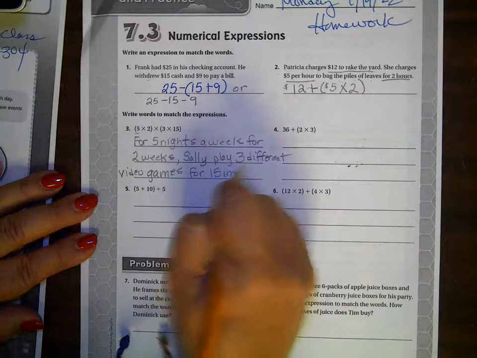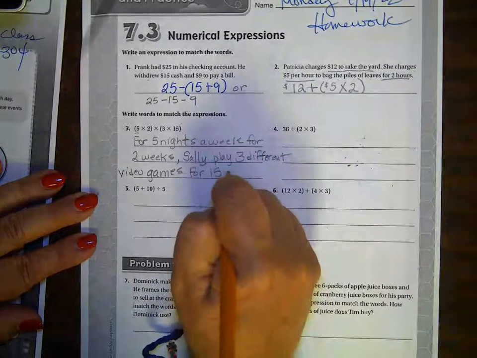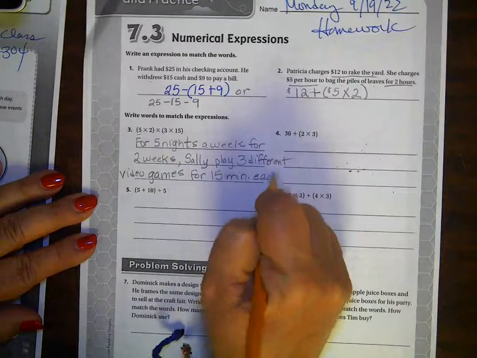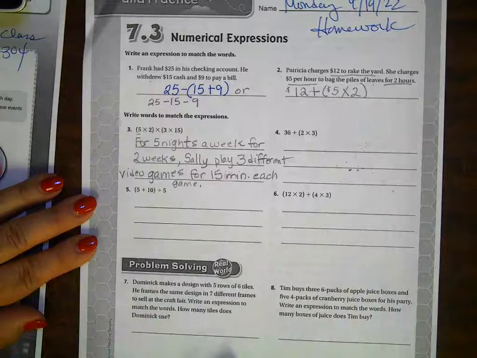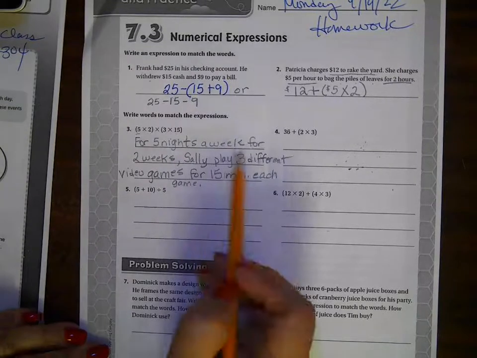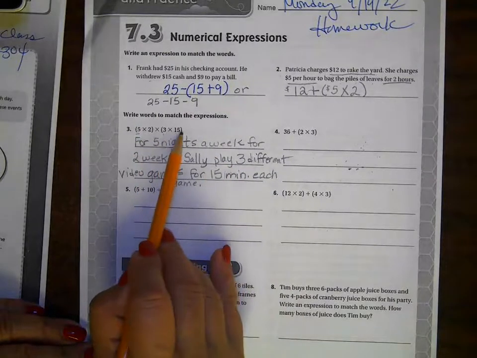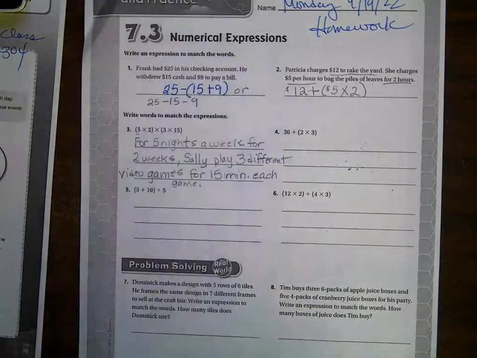For 15 minutes. I don't know where that came from. Each game. You can put each or just each game. All right, so we have for 5 nights a week, for 2 weeks, Sally played 3 different video games for 15 minutes each. So here I have my 5 times 2 weeks, my 3 video games at 15 minutes per video game, and then how much would that be?